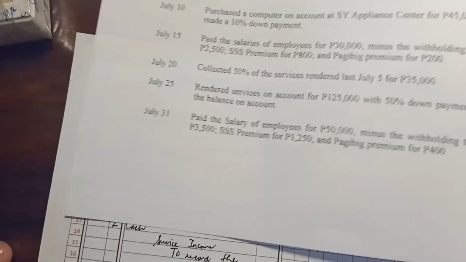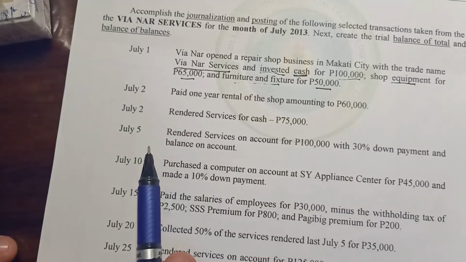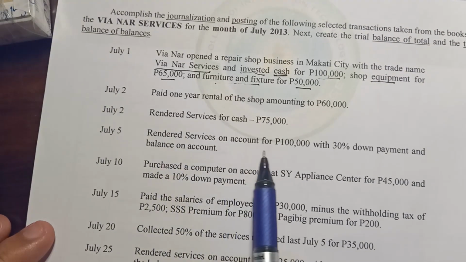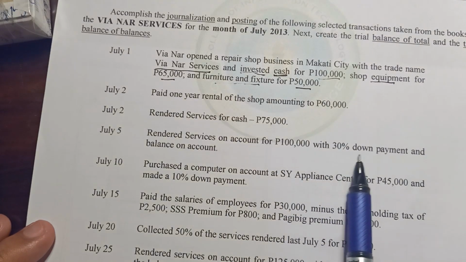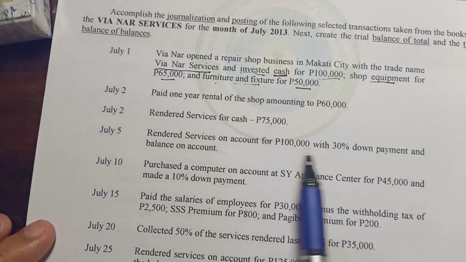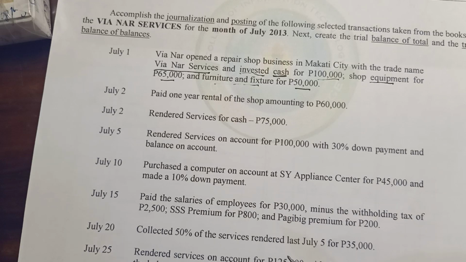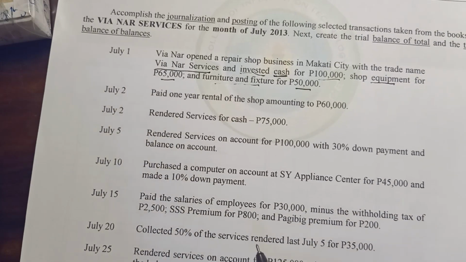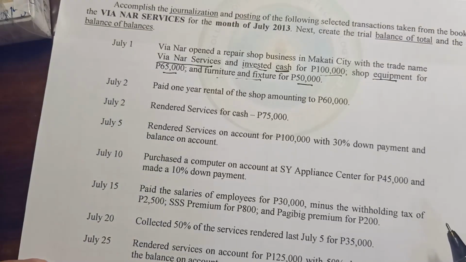Ayan, so medyo napupuno na. Ayan. Next transaction is July 5. Rendered services on account for 100,000 pesos with 30% down payment and balance on account. So, nag-render po tayo ng serbisyo sa ating customer on account. Ibig sabihin, okay, meron po tayong receivable.